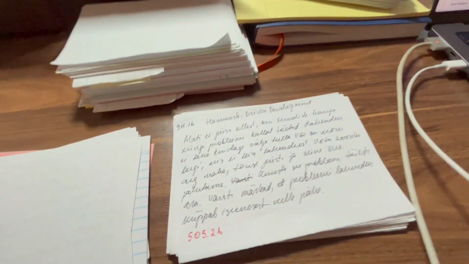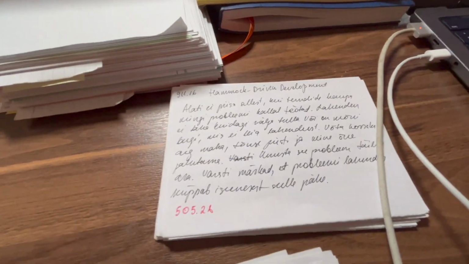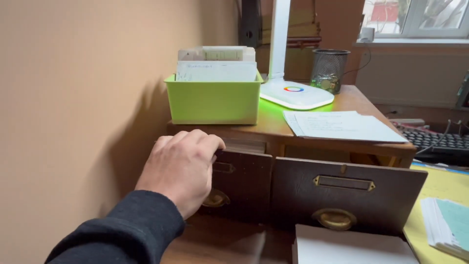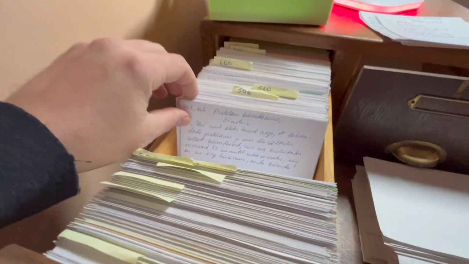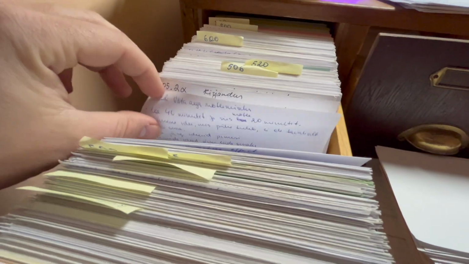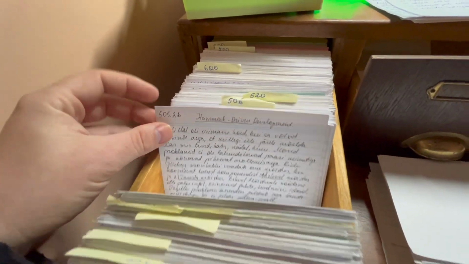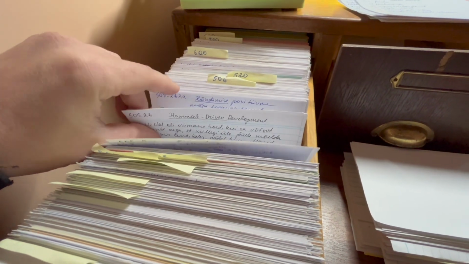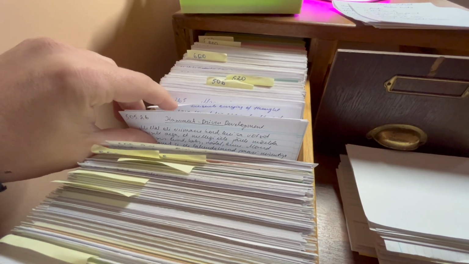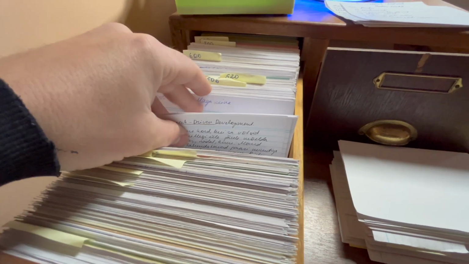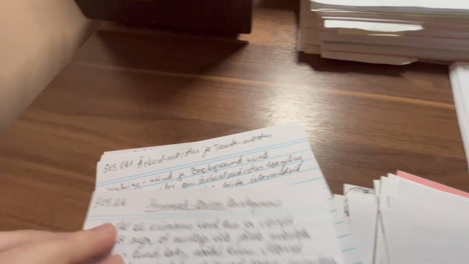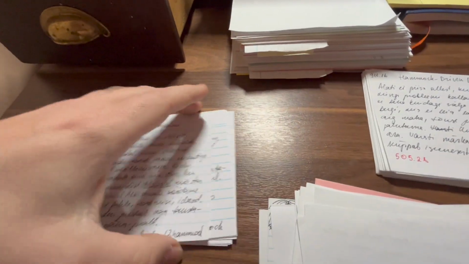Let's see what we can find in 505 2b. Okay, so this is a section about hammock driven development. Okay, let's look. 2b, 2b5, and then it's 2c, and that's not related anymore. So these notes are about hammock driven development, not only about that, but everything that's related.